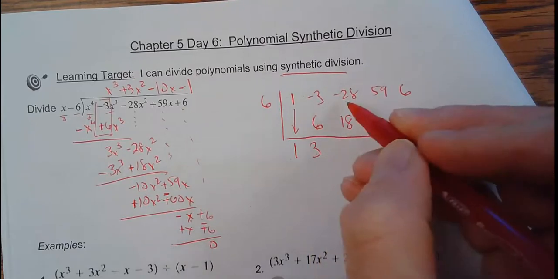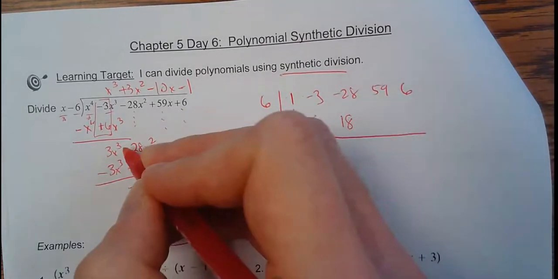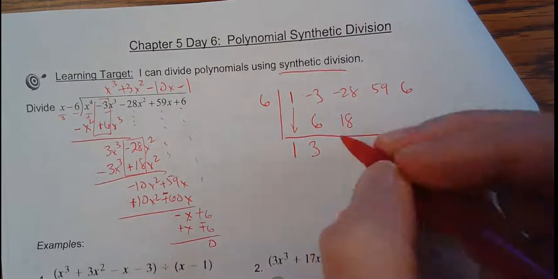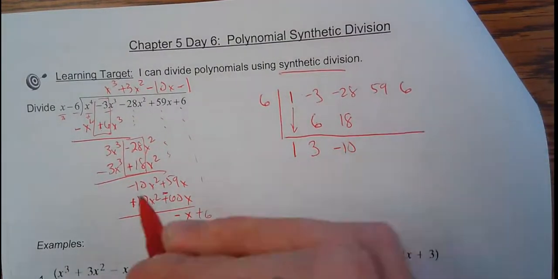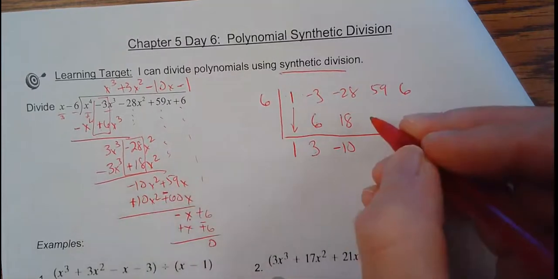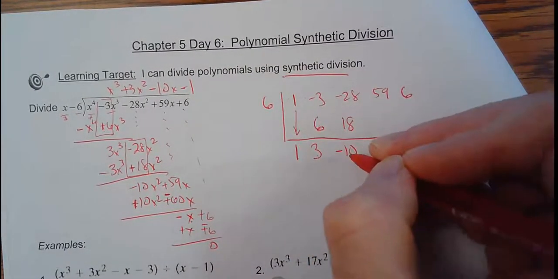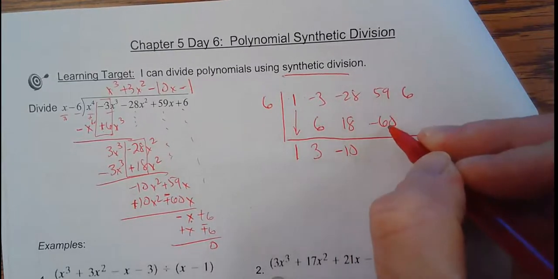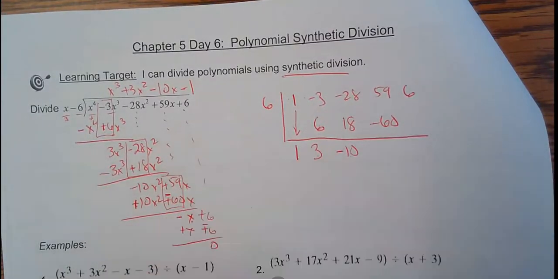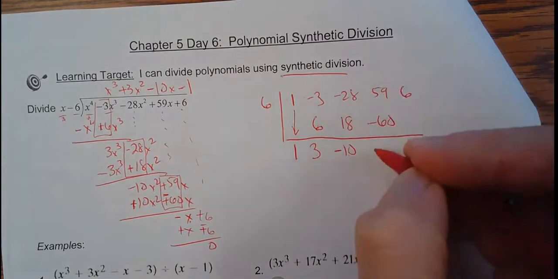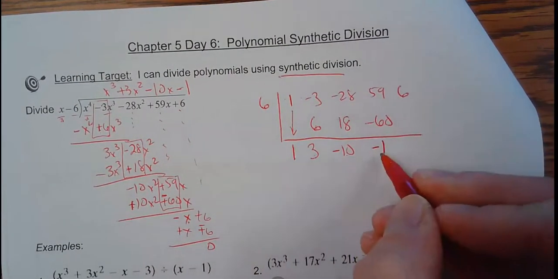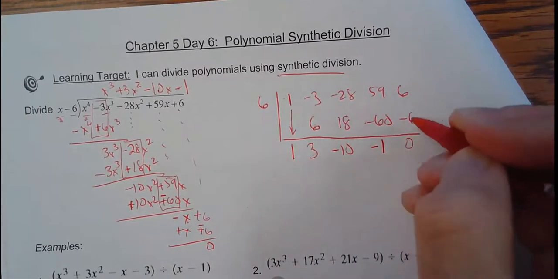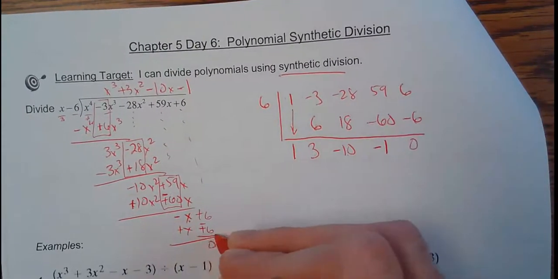I'm going to add straight down. I got negative 28 plus 18. We've seen that before. We've done that before. And that's a negative 10, which if you see is right there. Then I'm going to multiply. So negative 10 times 6 is negative 60. I got 59 minus 60. Where have we seen that before? Right there. Add straight down. You got negative 1. Negative 1 times 6. That tells me the next number is negative 6. Add straight down, I get 0. Where did I take 6 plus negative 6?